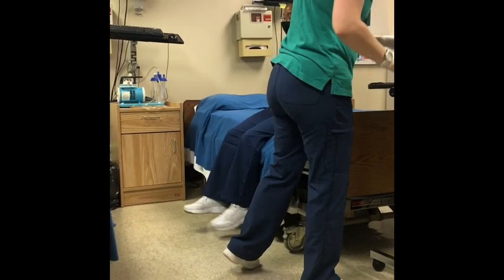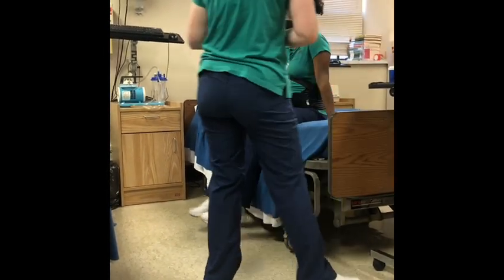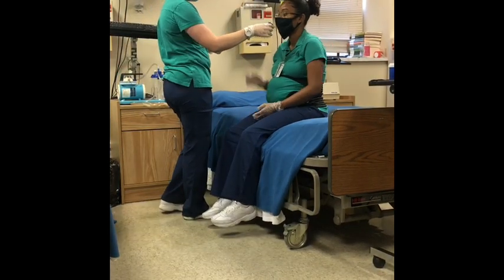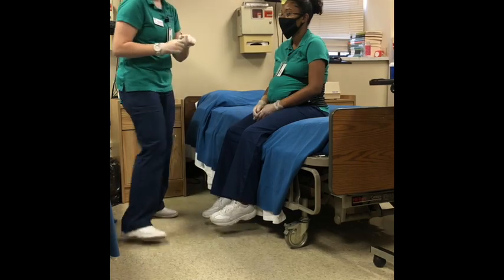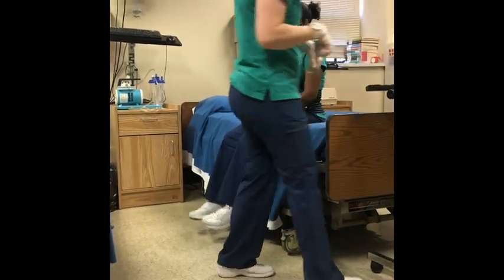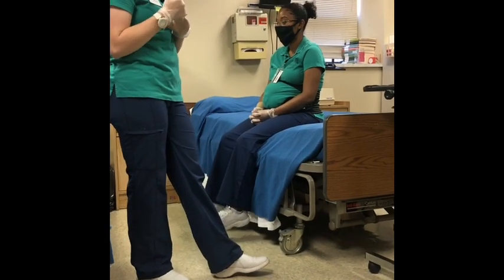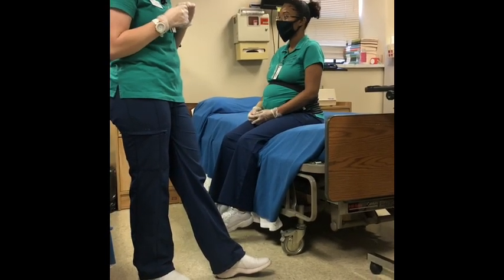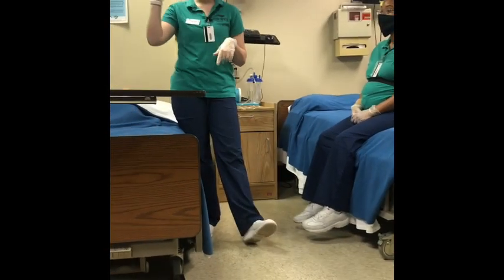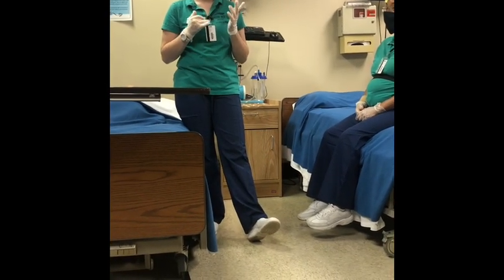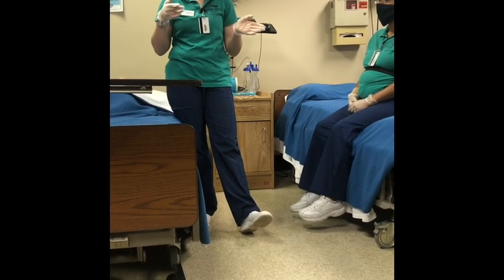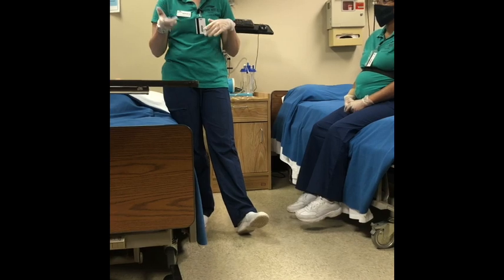I would have her close her eyes and occlude one nostril, and then she would smell and identify, and then we would repeat on the other side. And then we're going to move to cranial nerve 2, which is optic. So we're going to test distance vision by using the Snellen chart. I would have her wear corrective lenses if needed. We would be at 20 feet from the Snellen chart. I would test eyes singly and then together.